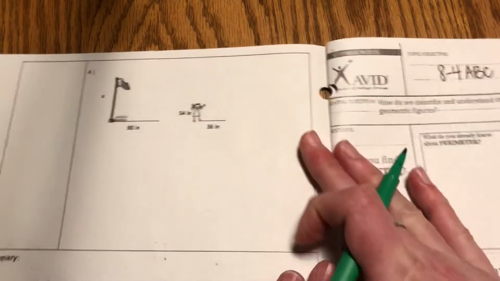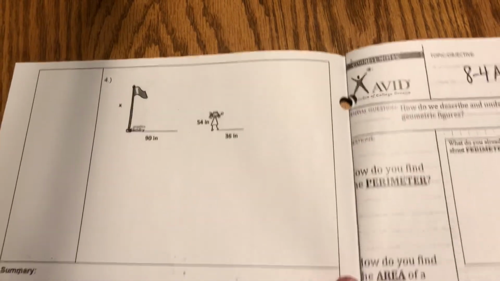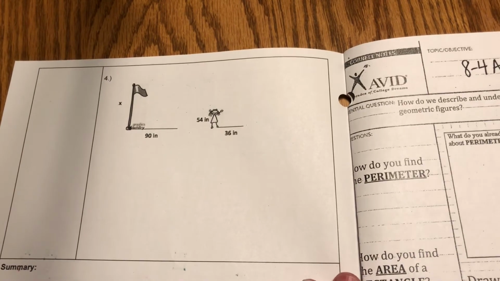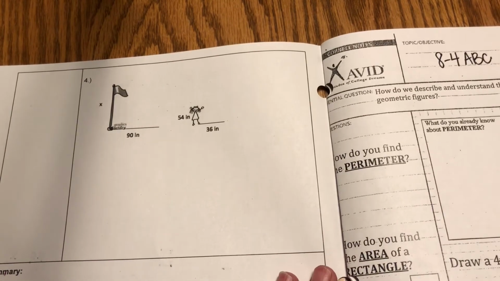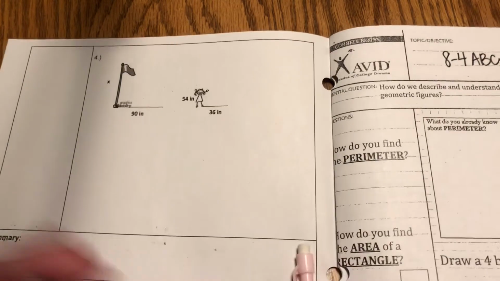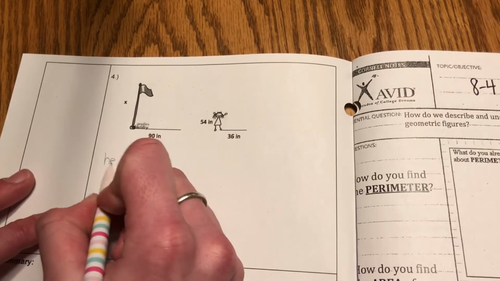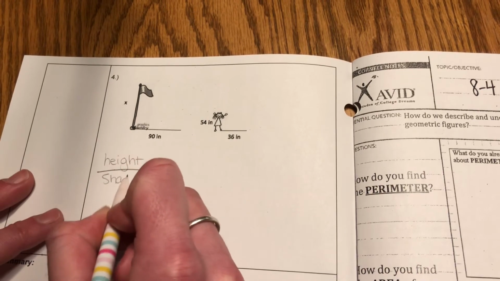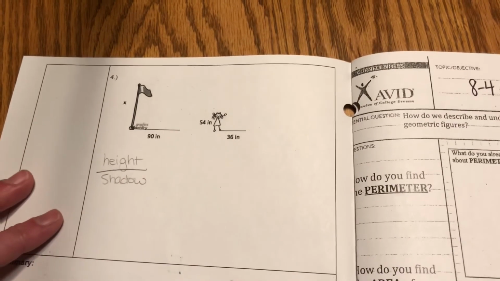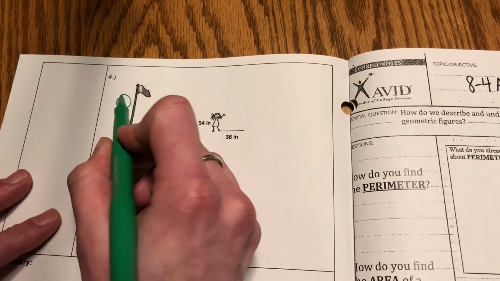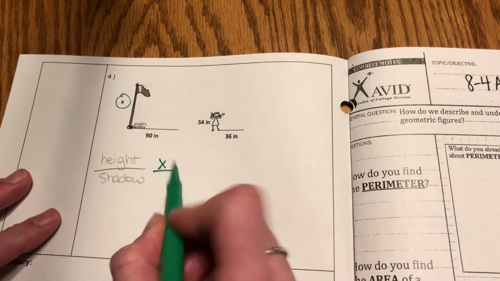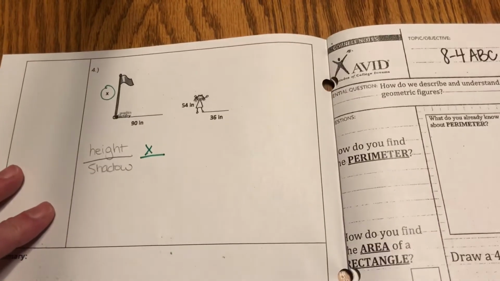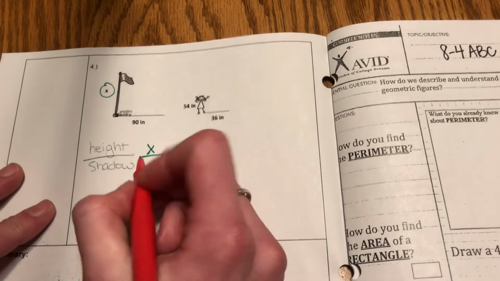Last problem is on the back page. Here we have a picture. There's no words here, but we can figure this out. So talking about the height of a flagpole. Our proportion will be the height over the shadow. So the height of the flagpole is what we don't know, over the shadow, which in this one is 90 inches.